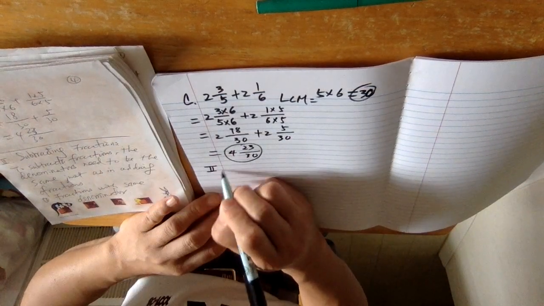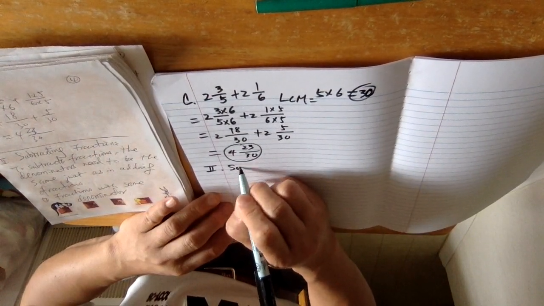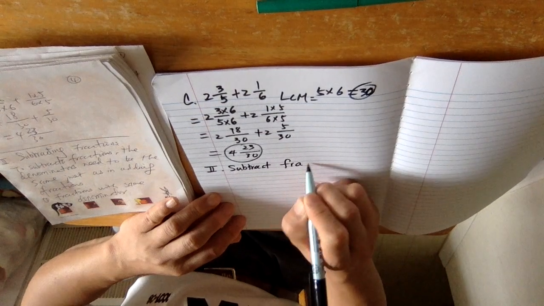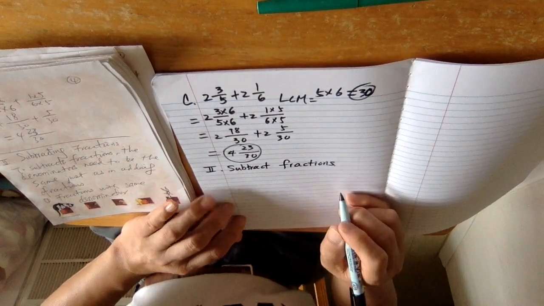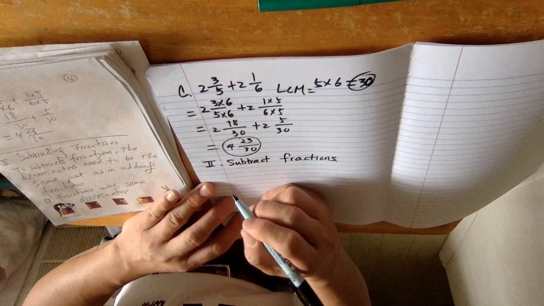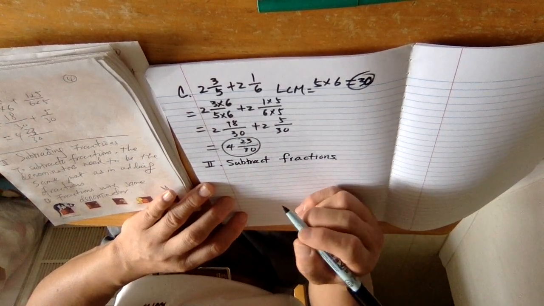Now let's learn subtracting fractions. To subtract fractions, it's the same thing. We have to make the denominators the same.